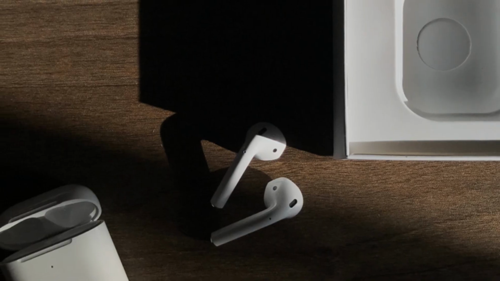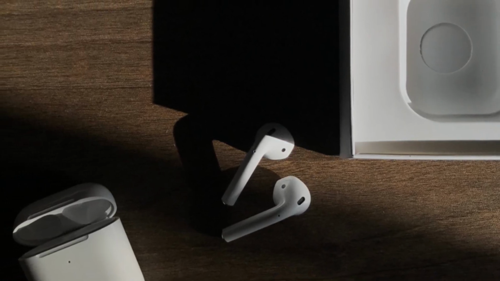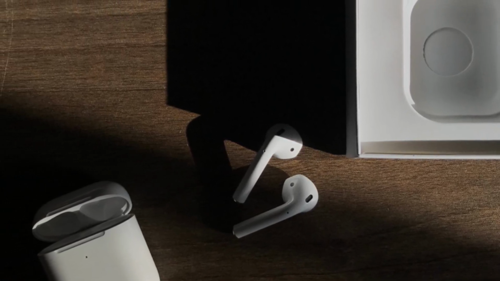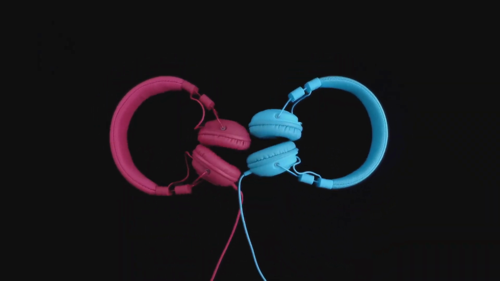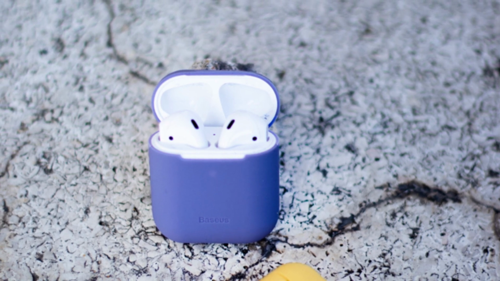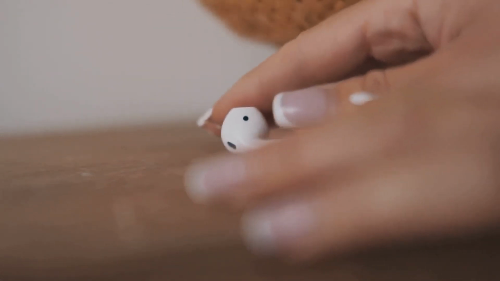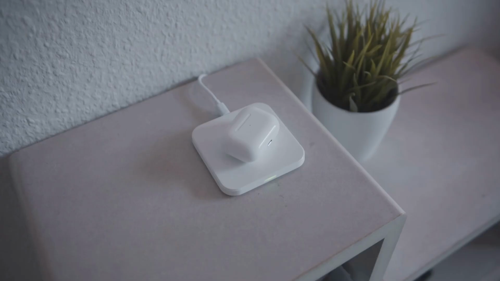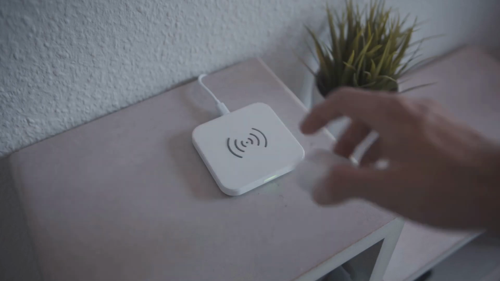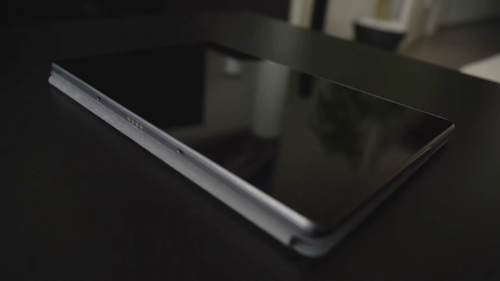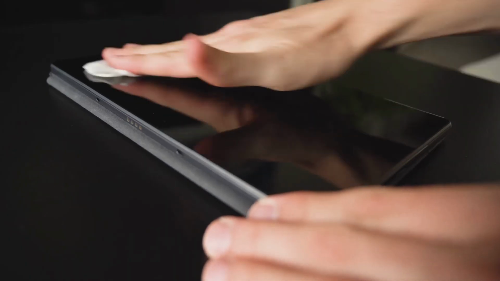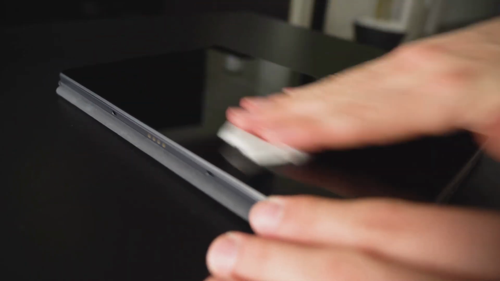Next, avoid mixing AirPods from different sets. To prevent AirPods mismatch errors, always store your AirPods in their charging case when not in use. Avoid mixing AirPods from different sets. Lastly, handle AirPods and case carefully. AirPods are delicate devices, so it's important to handle them with care. Avoid dropping them or exposing them to extreme temperatures or moisture. Treat your AirPods and their charging case with care to prevent physical damage that could lead to errors.